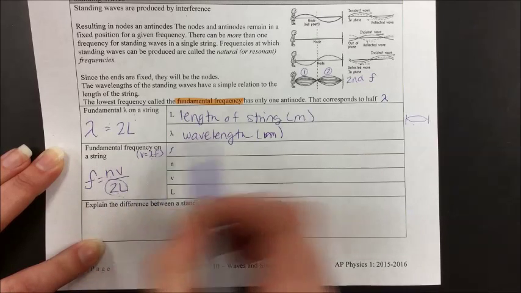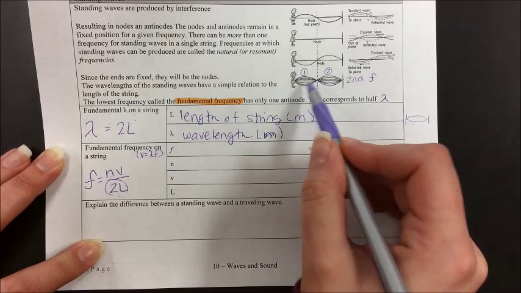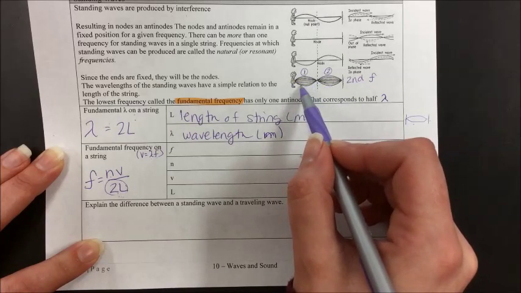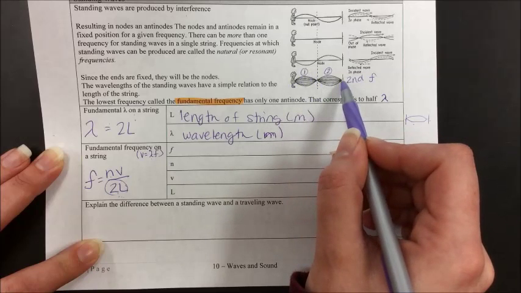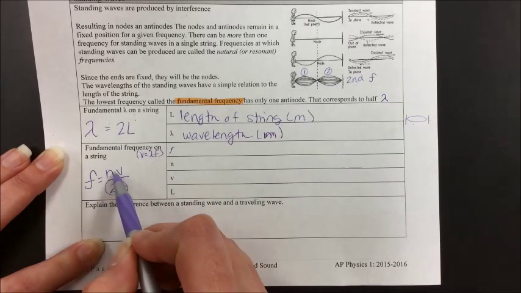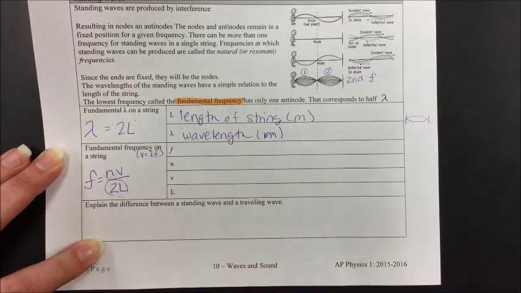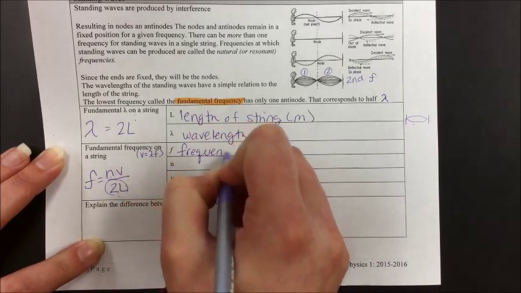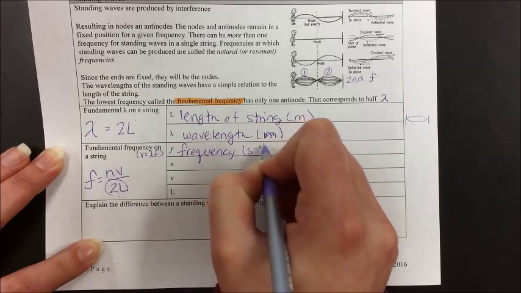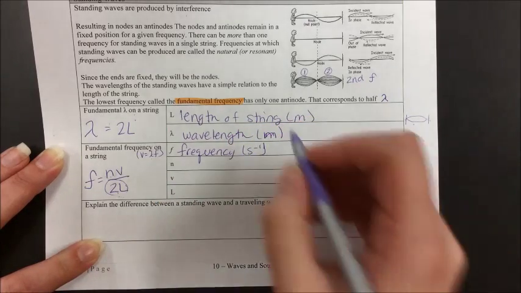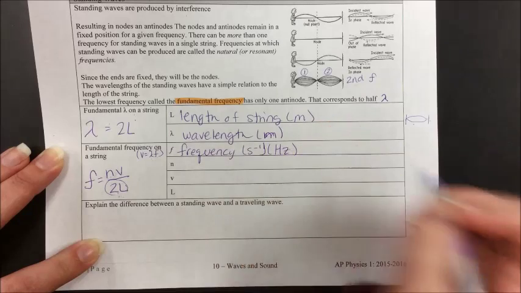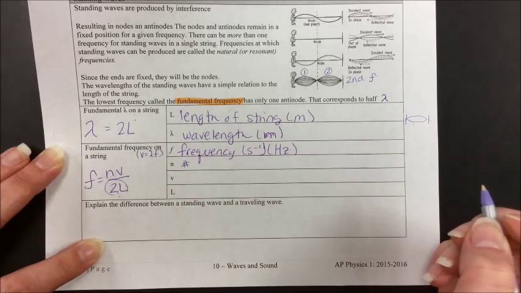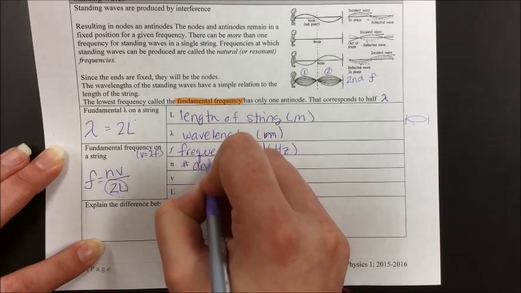And so if we have like 2 nodes, the full length is 1 wavelength. And so we can account for that with that N value. Okay, so f is going to be frequency, in seconds to the -1, or remember, hertz. We'll write both of those down. N is going to be the number of antinodes.